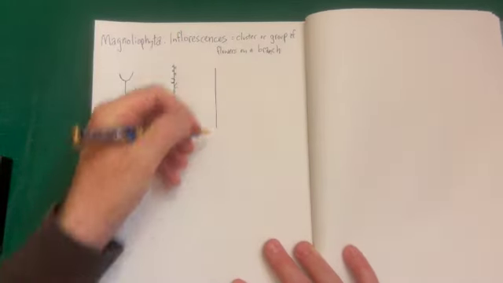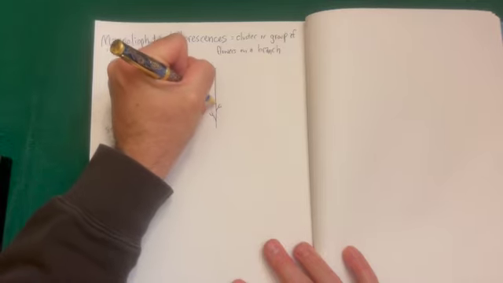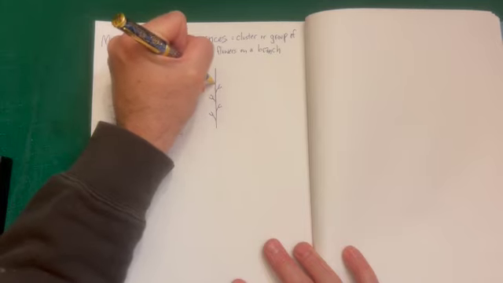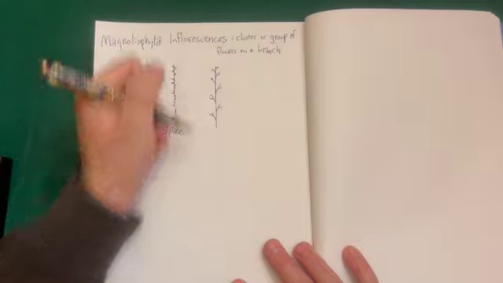Now, our next inflorescence says, okay, what if they share a peduncle, but what if each of them has their own little stem? There's a little bit of branching going on.